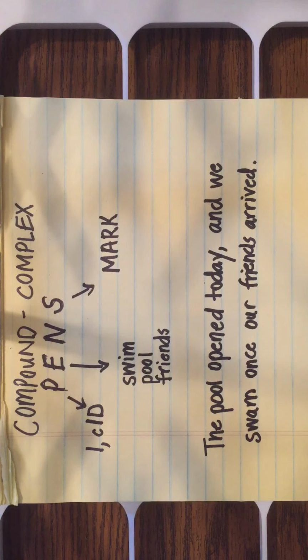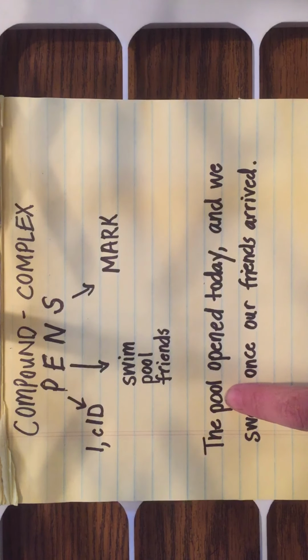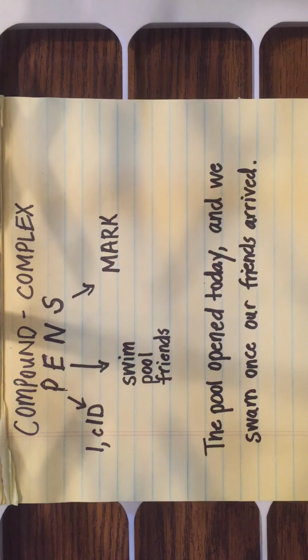We're going to root out the subject. Who's the subject of this? We are the subject. We swam. We also have an independent clause where pool is the subject. The pool opened. And then we're going to key in on the beginning, the ending, and the meaning of the sentence.